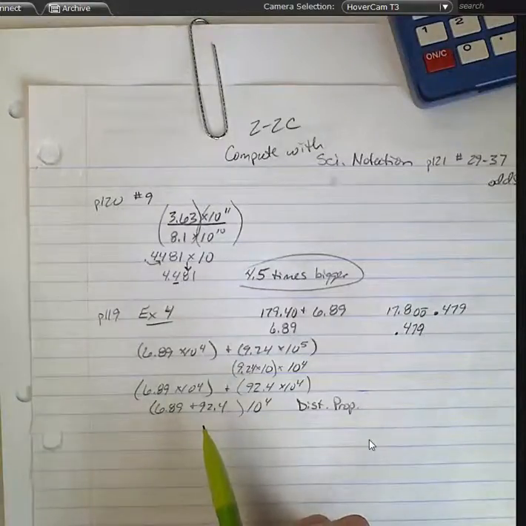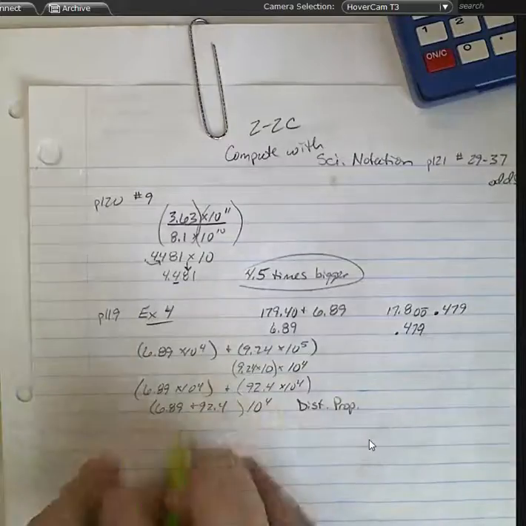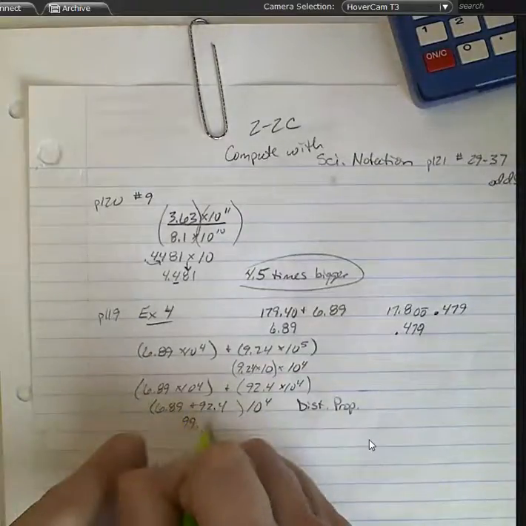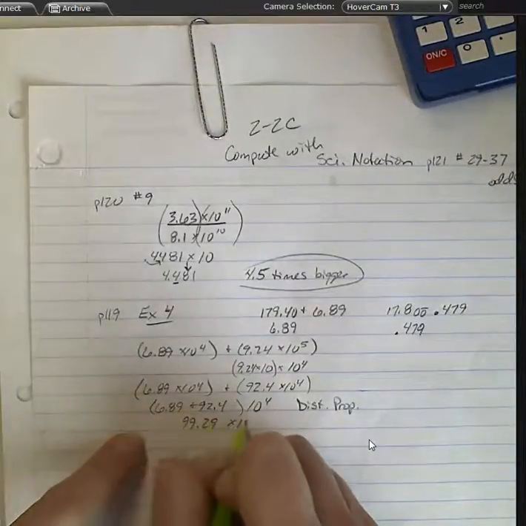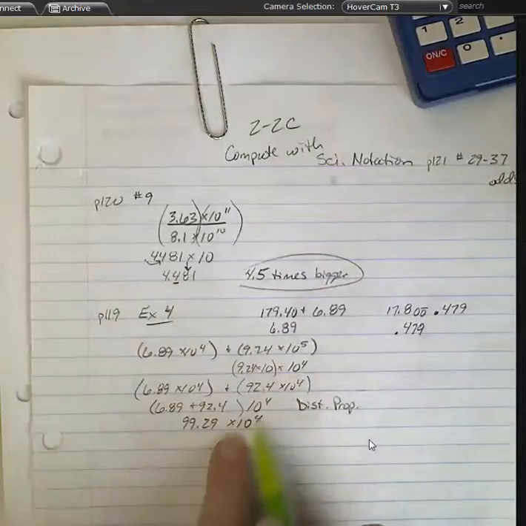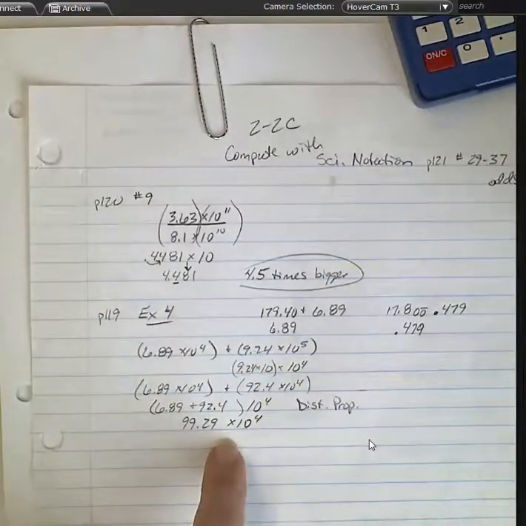For real, you guys are good. No questions on this part. So when I add those together, the book says it's 99.29 times 10 to the 4th, because I still have that factor. Am I done? No, what do I have to do?